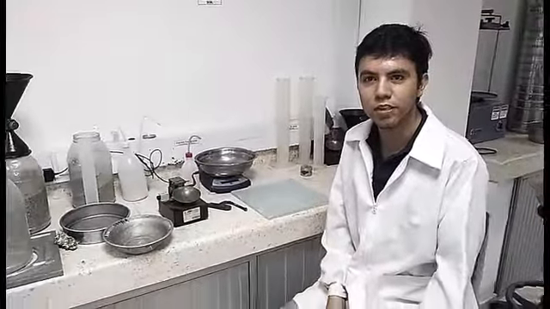Add water in small quantities and mix until you have a sample with a consistency that requires 25 to 55 strokes in the casserole.